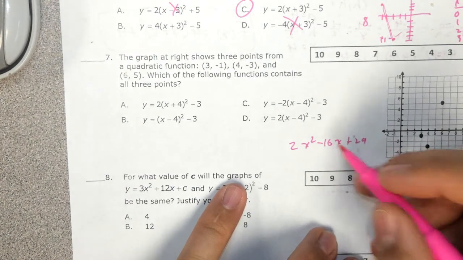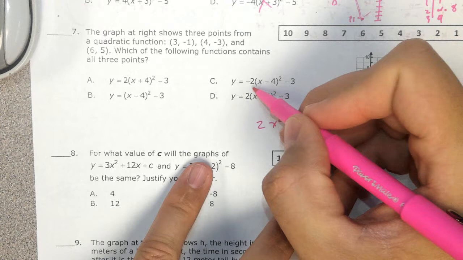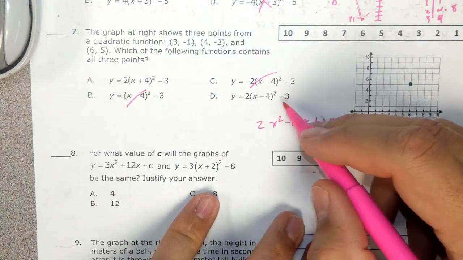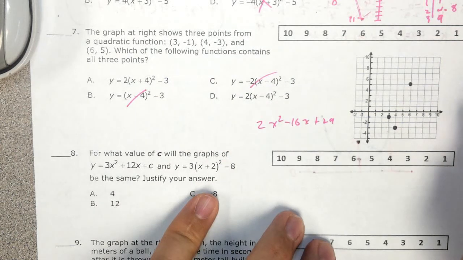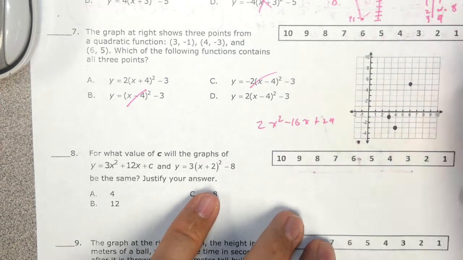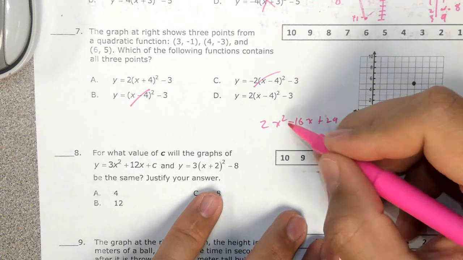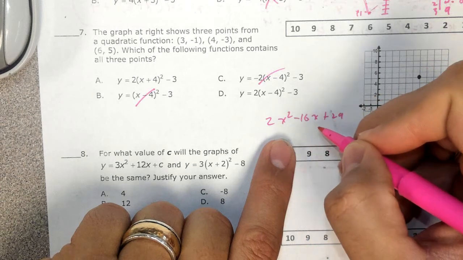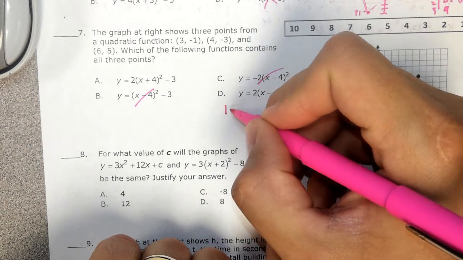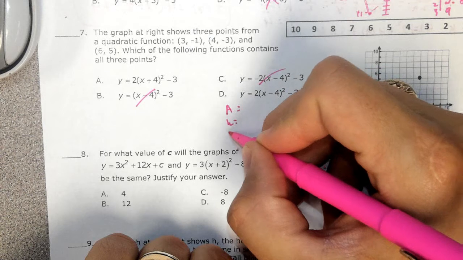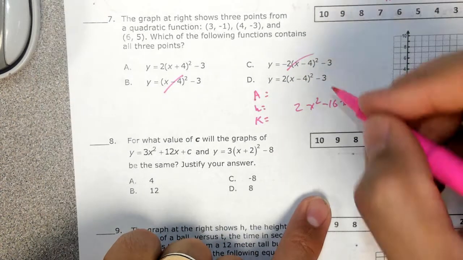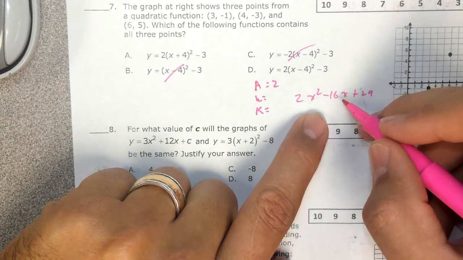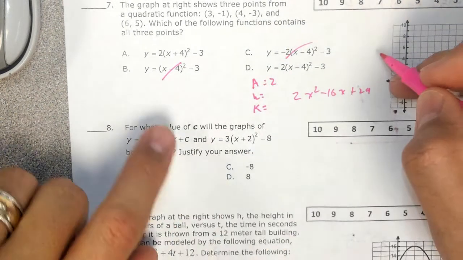We should be able to eliminate a couple of them immediately. For example, it's not negative. A is not 1, so we see which one of these matches up with that. Just by looking at them, I guess it's going to be this one with the negative, but I don't know for sure. So we need to convert this to vertex form. We're going to take my a, h, and my k. My a is 2. I've already talked about that one.